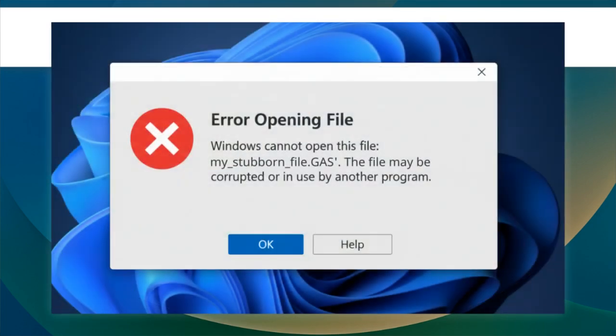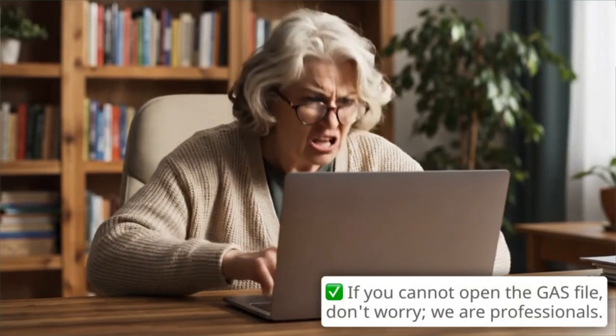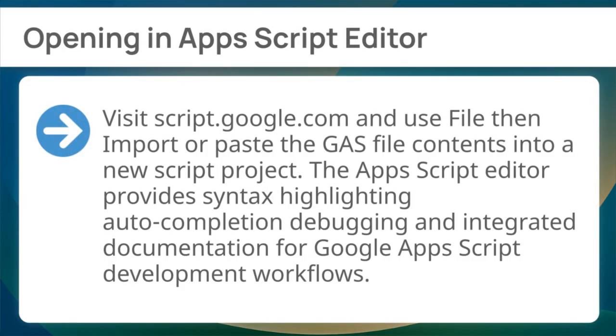If your GAS file will not open yet, do not panic. General troubleshooting won't work on this GAS file due to its complexity. We need to check off these specific items before we can attempt the solution. First, opening an app's script editor. Visit script.google.com and use File then Import or paste the GAS file contents into a new script project. The app's script editor provides syntax highlighting, auto-completion, debugging, and integrated documentation for Google Apps Script development workflows.